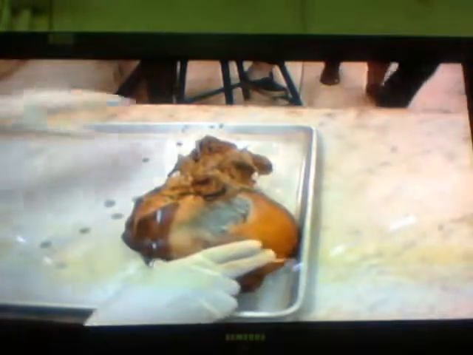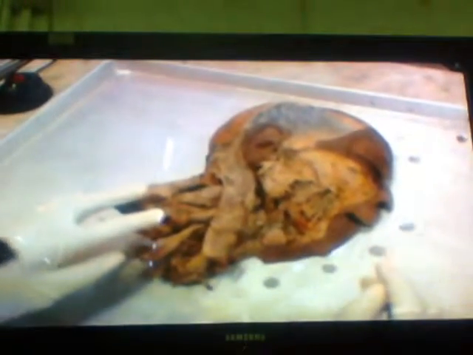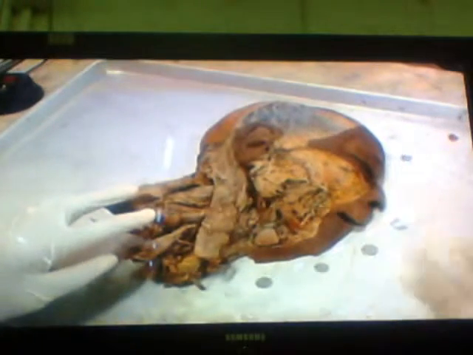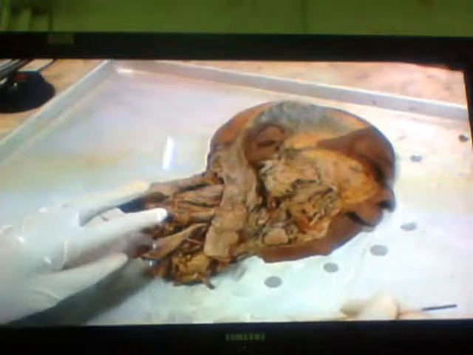The neck. The neck itself can be seen as the bridge between the head and the thorax.